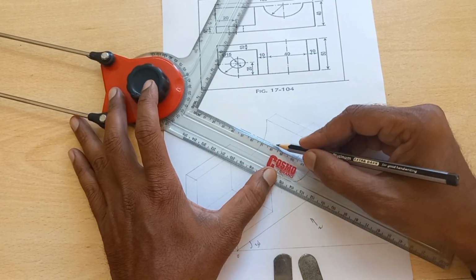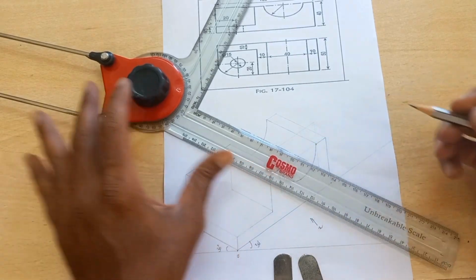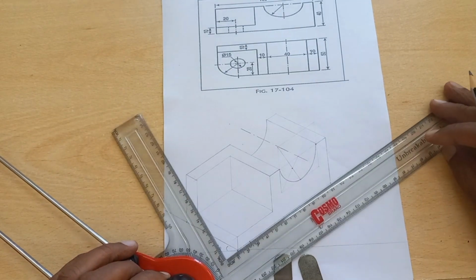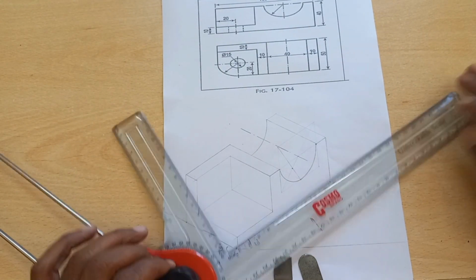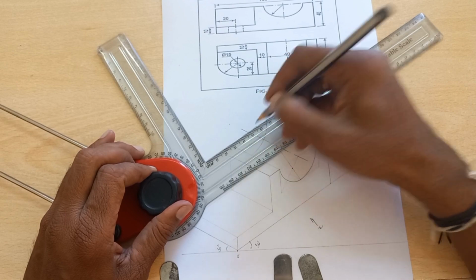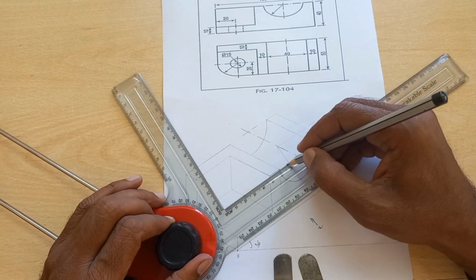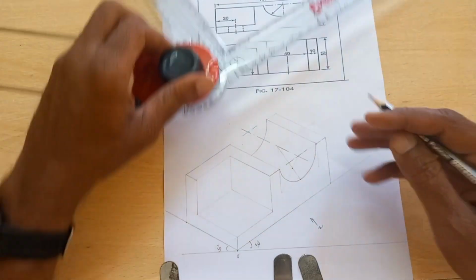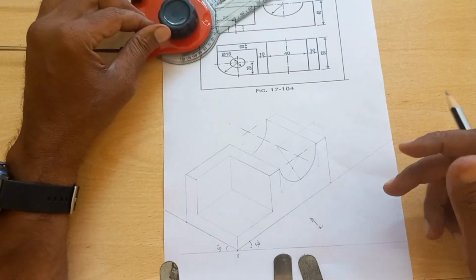Okay, if you mark the center line, then it will be very clear that this is a semicircle which is passing. So I'll draw a semicircle here. Okay, so it is very clear that it is a semicircle. So in this way you have to construct the semicircle.